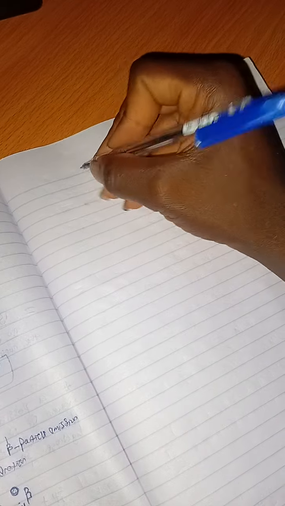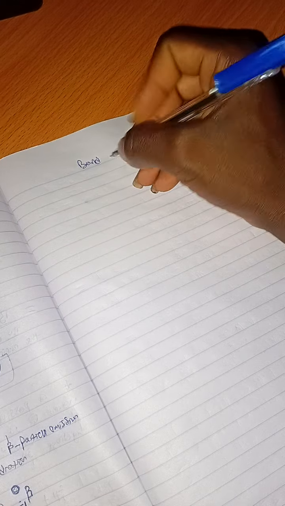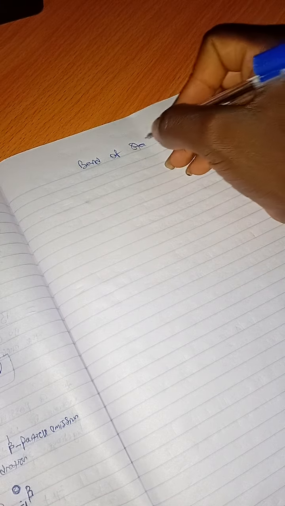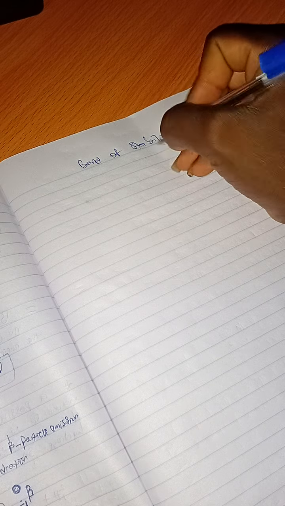That's gamma radiation. Now let's move to band of stability. Is it proton to neutron or neutron to proton? Please let me confirm. Yeah, I think that's neutron to proton ratio.